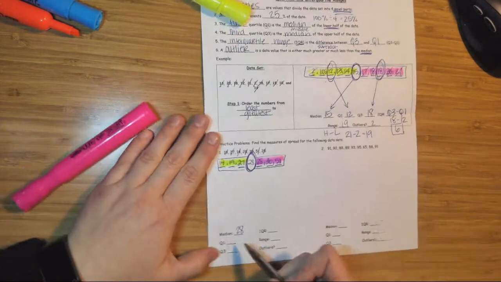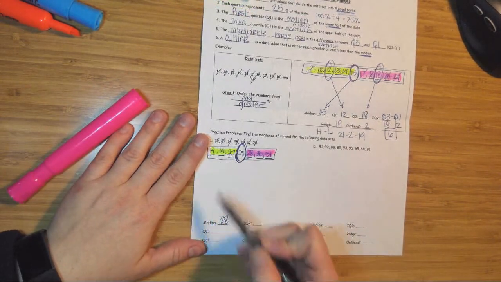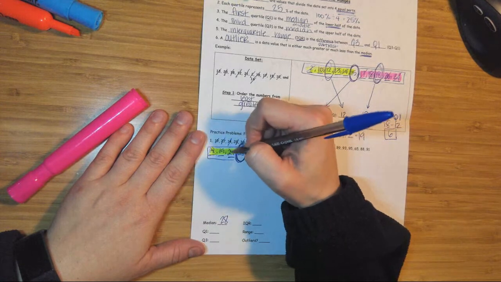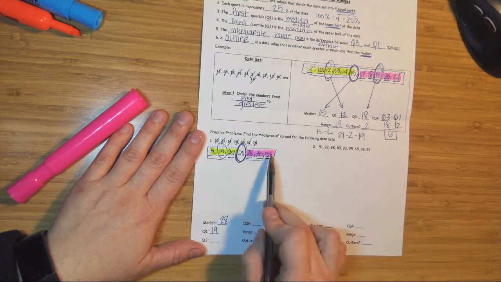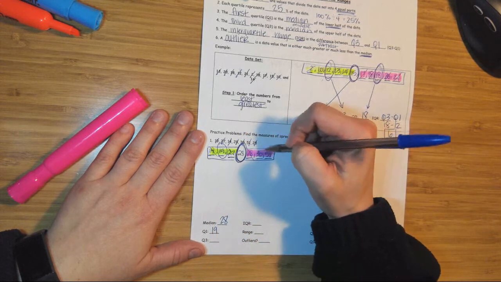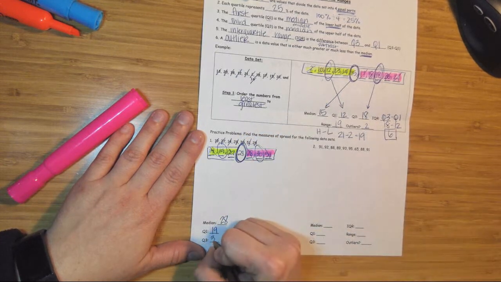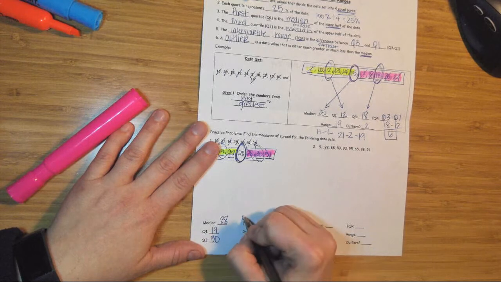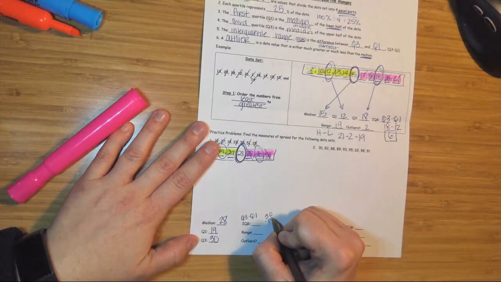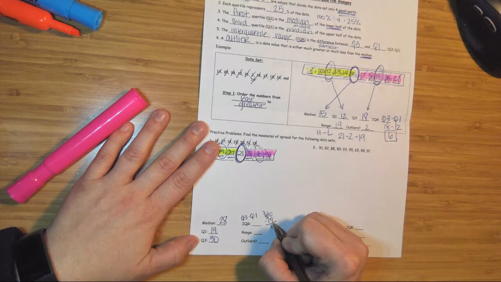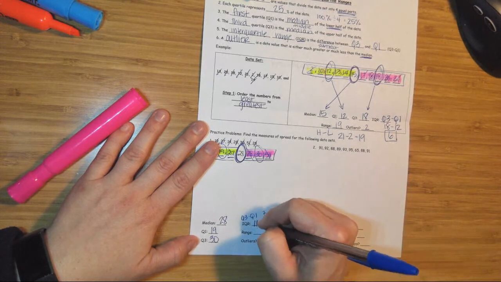Okay, so Q1 is the middle of the lower half of data. So the middle of this is 19. Q3 is the middle of the upper half of data. The middle of that is 30. The IQR is Q3 minus Q1. So that is 30 minus 19, which is 11. So the IQR is 11.